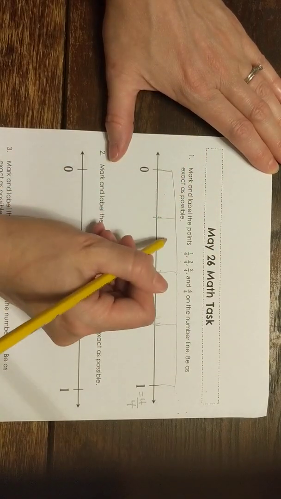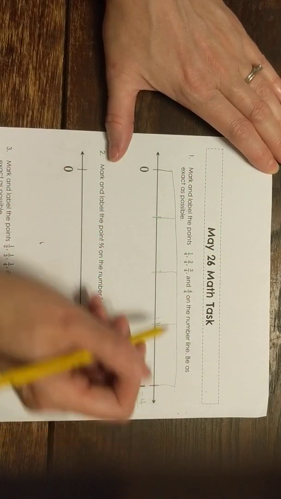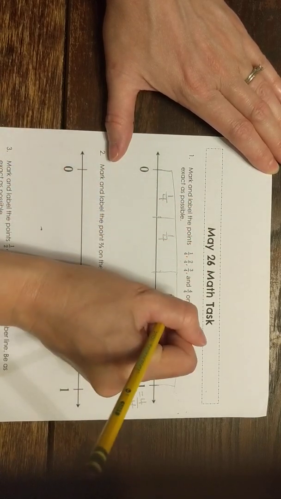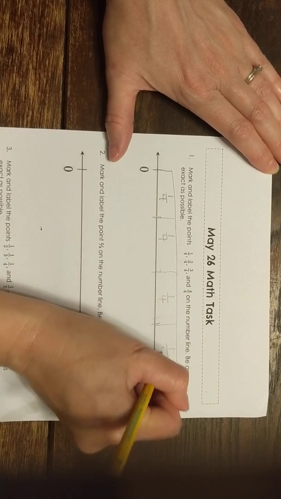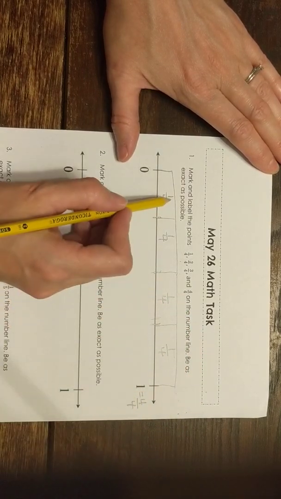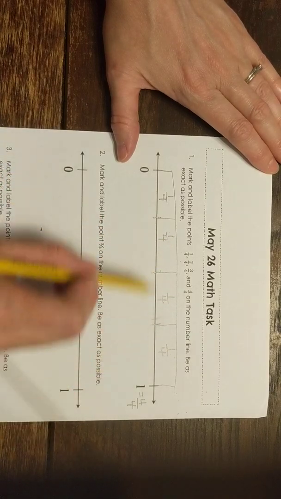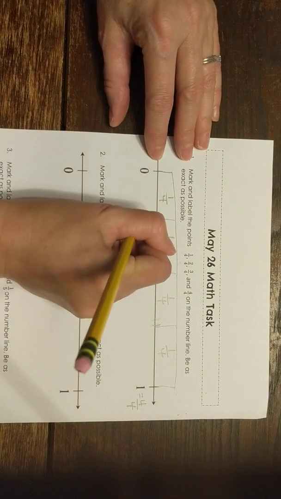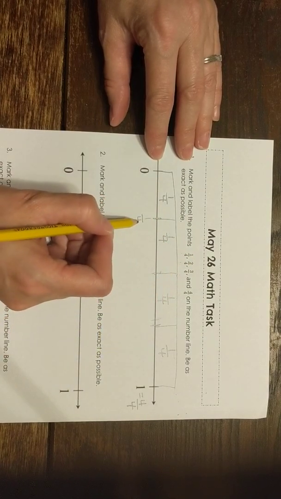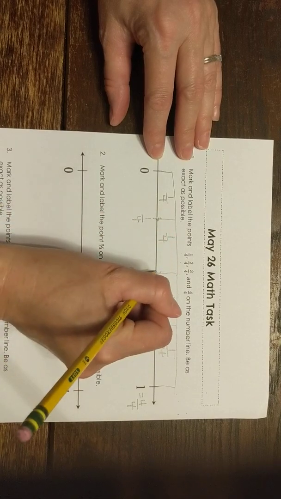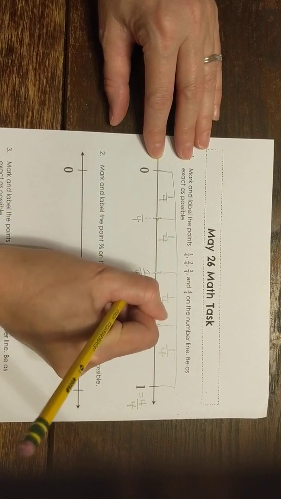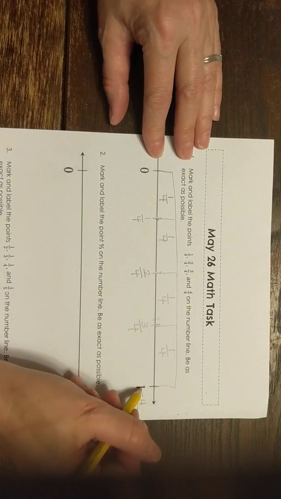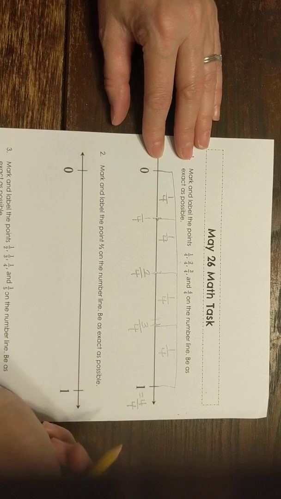So I have 1 part, 2 parts, 3 parts, 4 parts. Each of these parts equals 1/4. The reason I know that is because there are a total of 4/4. So I have 1, 2, 3, 4 out of 4 parts. So now I can just go ahead and label. This first line would be 1/4. This next line would be 2/4. Third line would be 3/4, and the final line would be 4/4 or 1.